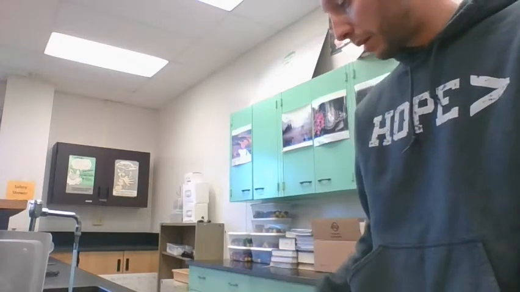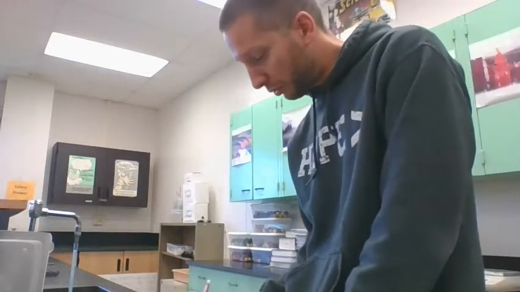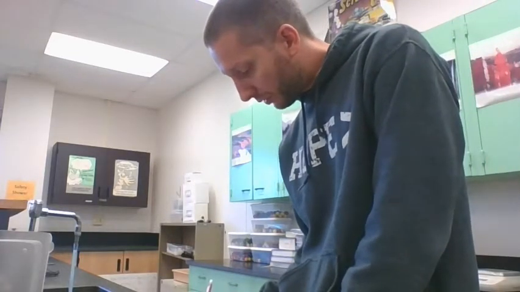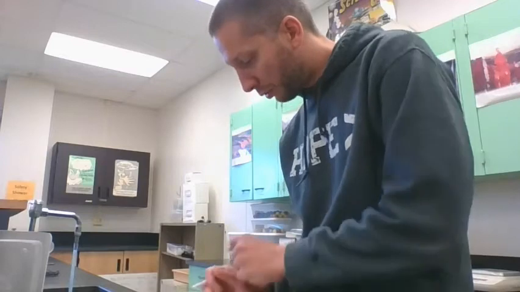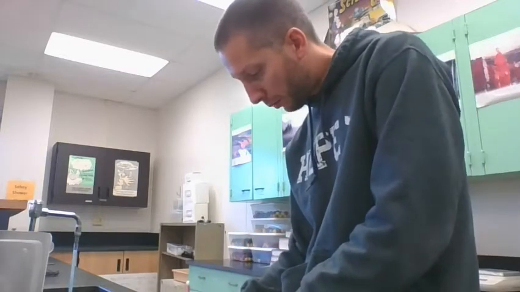And remember, our filter paper weighed 1.42. So we just need to subtract 1.42 away from what we get to see what our actual yield is. All right, so let's take a look.